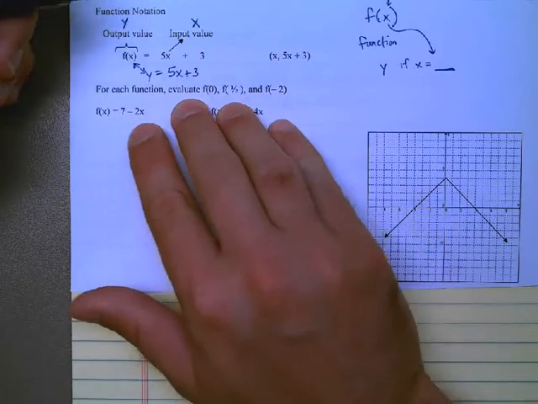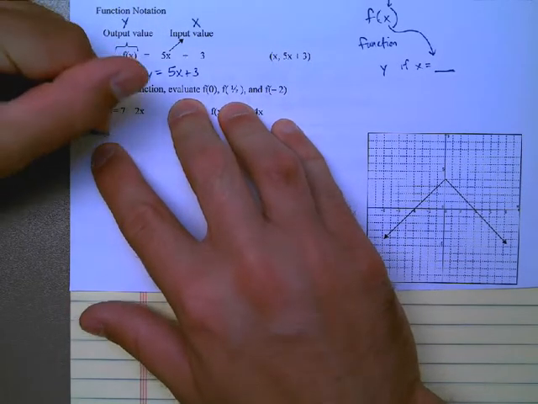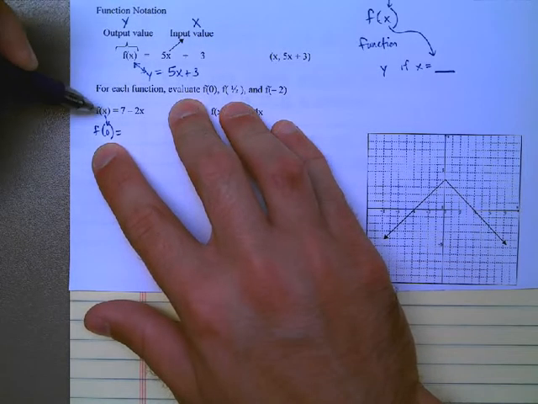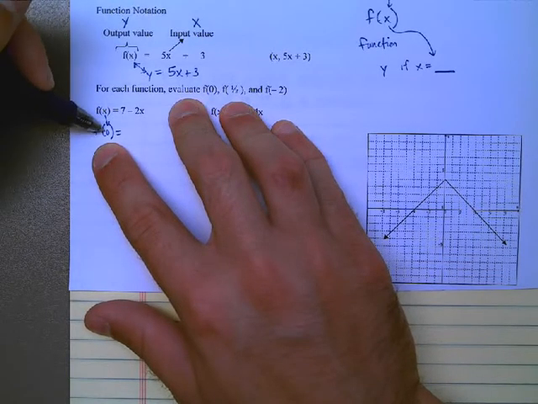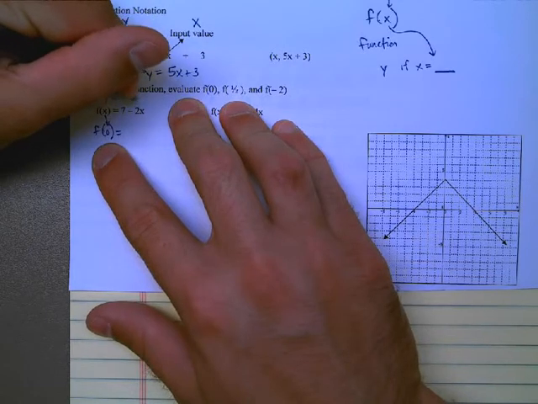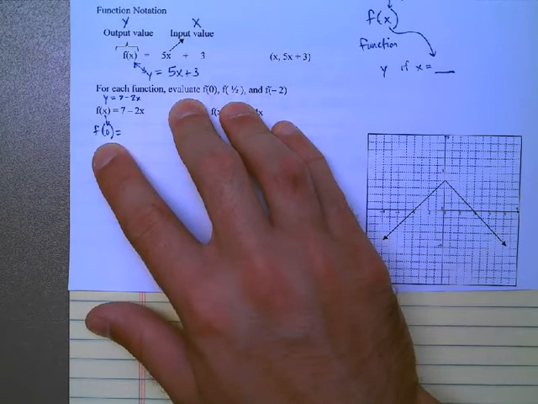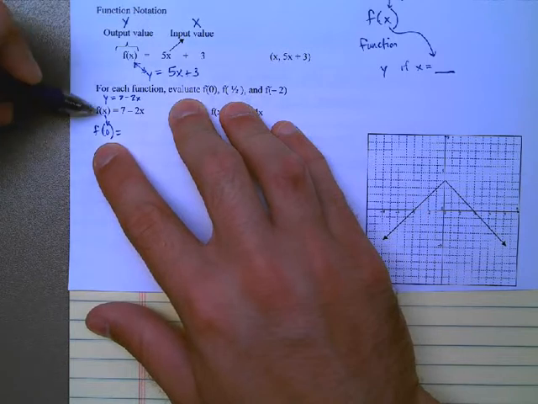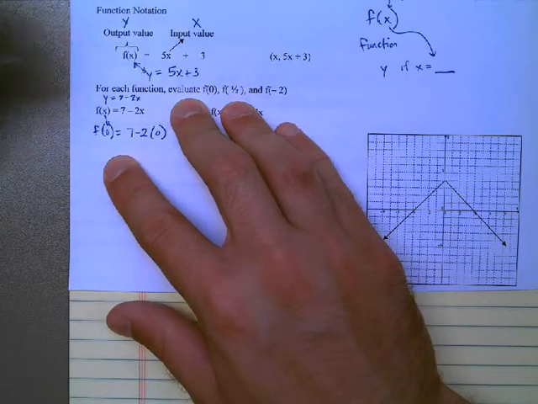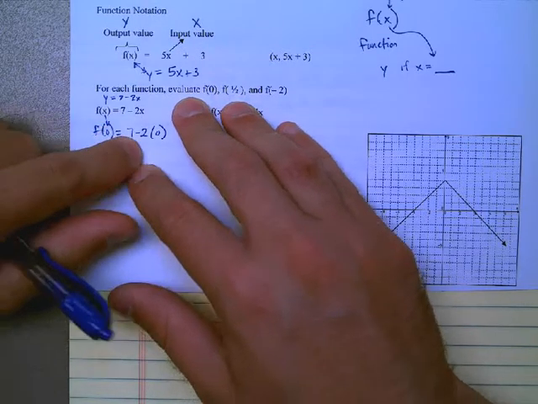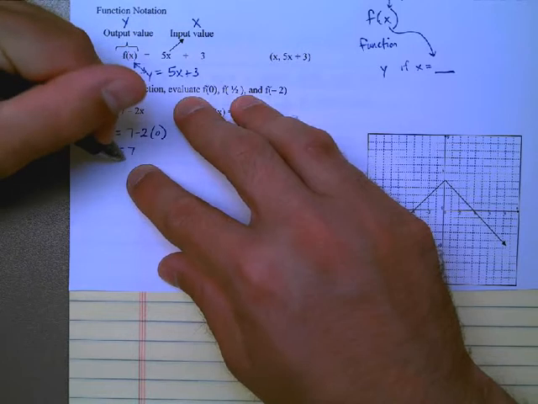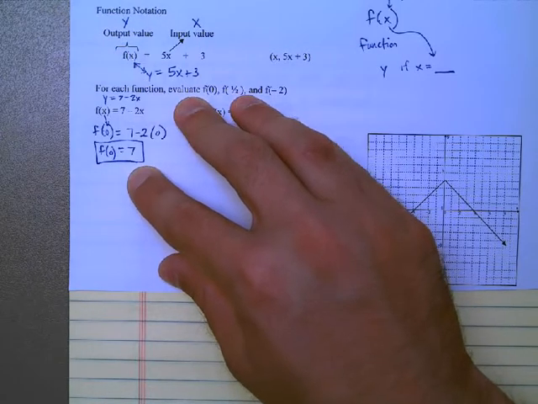For this left problem here, f of 0, all we're going to do is replace every x in the equation with the number 0. What is this equal to? y equals 7 minus 2x. Saying the same thing. What's our y coordinate when x is equal to 0? To find the first one, we take 7 minus 2 times 0. 2 times 0 is 0, so f of 0 is equal to 7. There's our first answer. It's that simple.